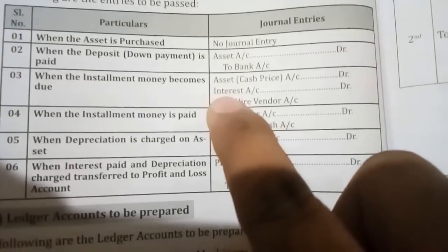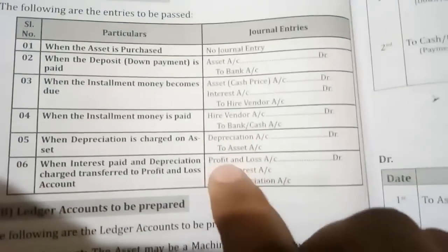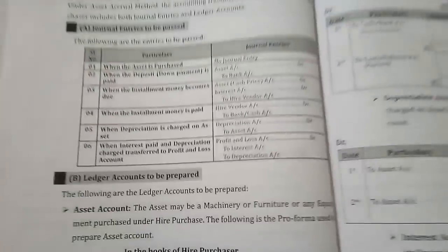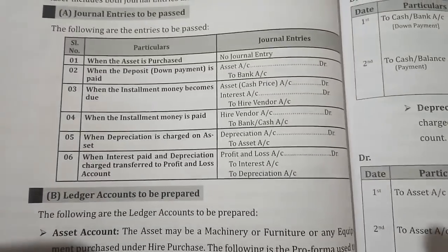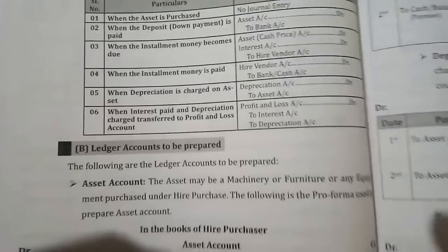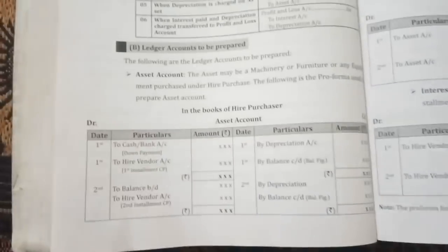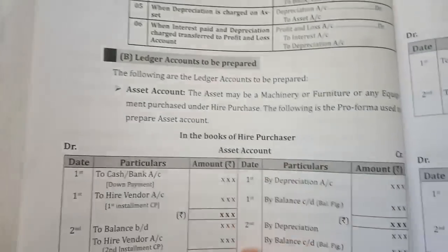Now the interest paid and the depreciation charged are transferred to the profit and loss account. See, the interest and the depreciation are moving to the profit and loss account. That's it. No mathematics and all. This is too clear, easy. Now let's move to the next, that is the ledger. How will we make ledger accounts?